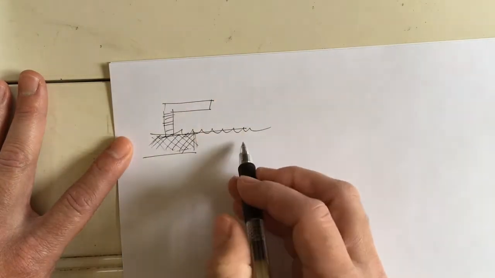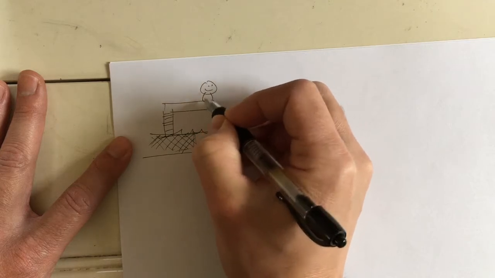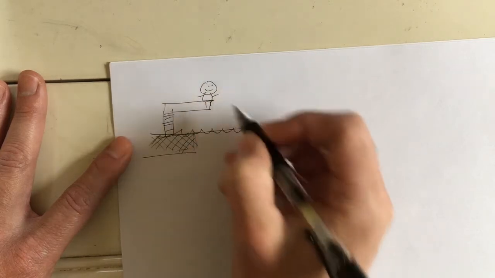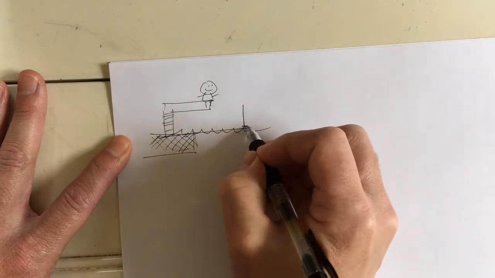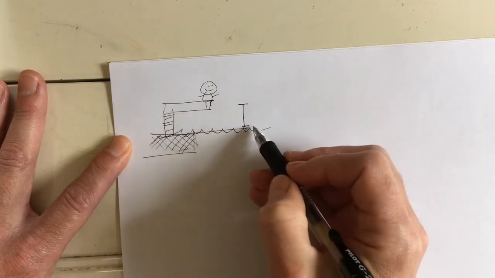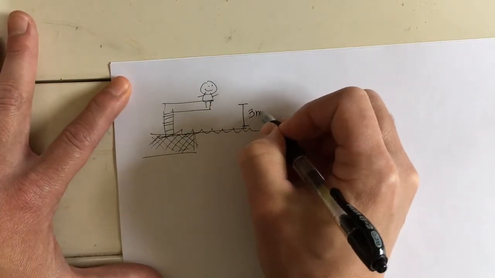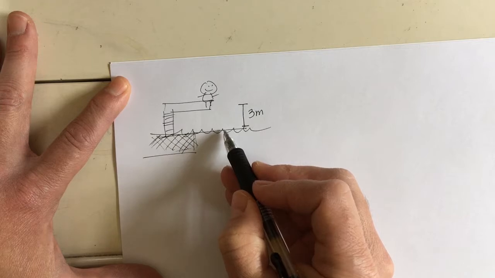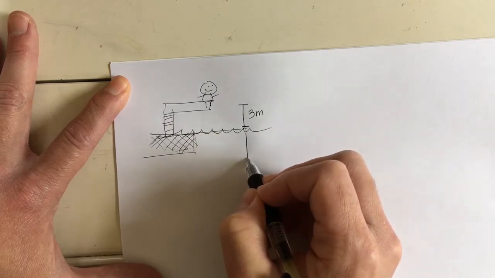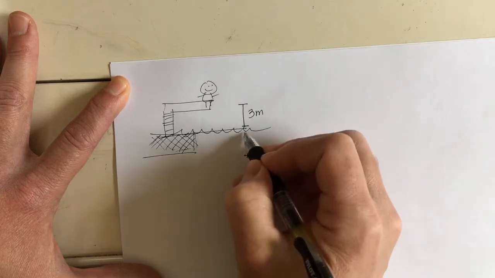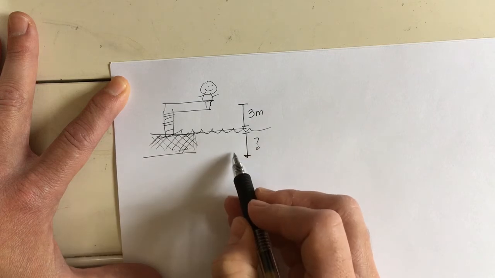And this person is going to make a dive here, and this height, they tell us, is 3 meters from the diving board to the surface of the water. But then the person is going to enter the water over some distance that we don't know and come to a stop.